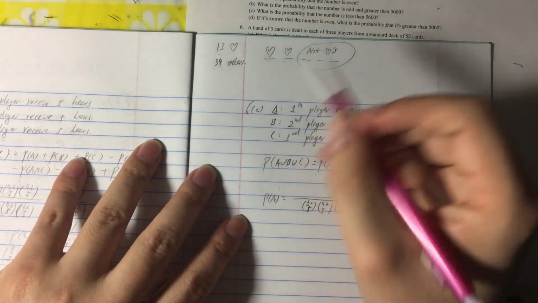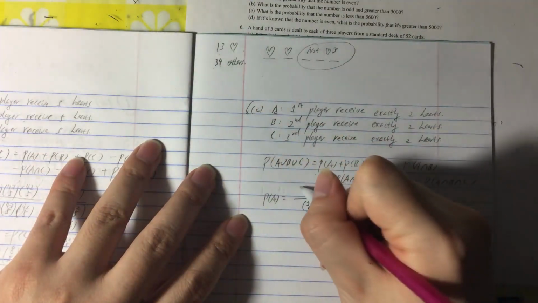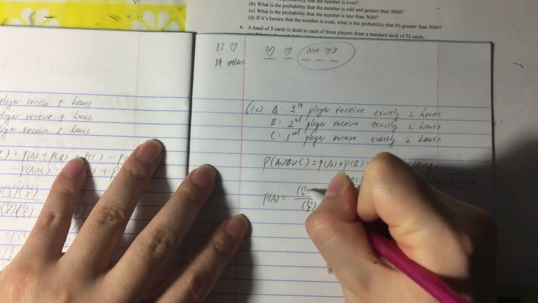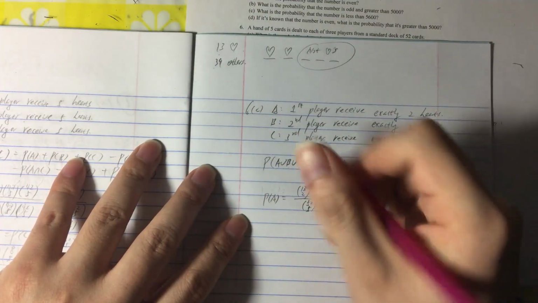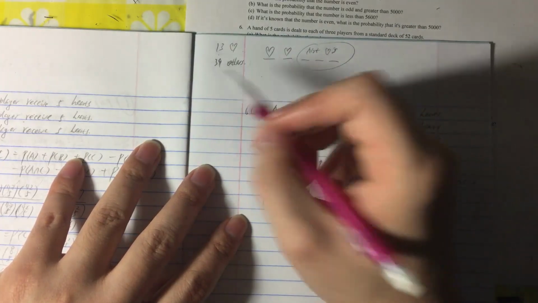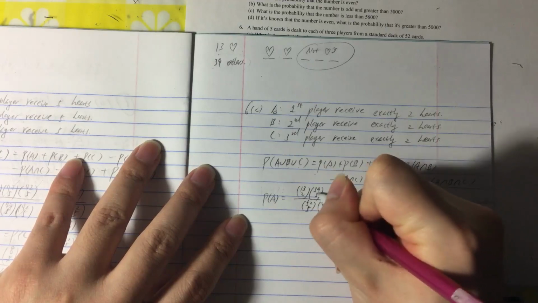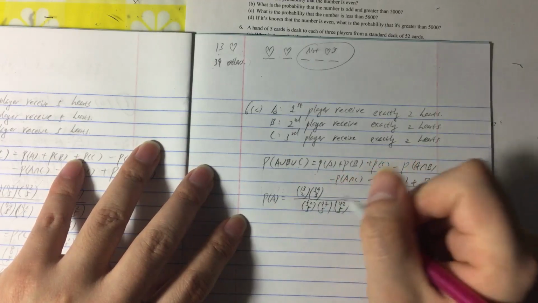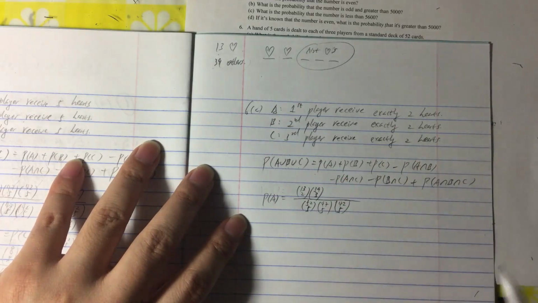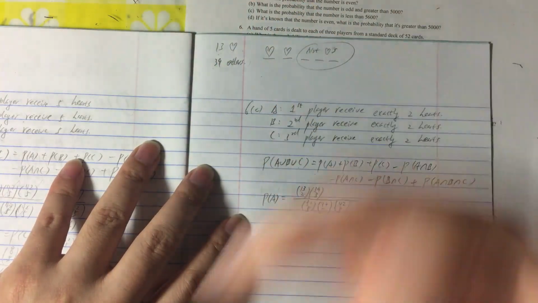So the first player needs to choose 2 hearts out of 13. Then the other 3 cards cannot be hearts. He chooses 3 cards out of 39 other cards. That's how the first player makes a choice. Then for player 2 and player 3, we don't care what they get. They may or may not receive hearts. So we put the rest of the cards together.